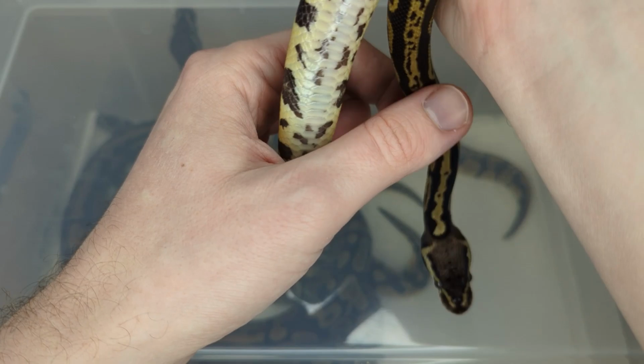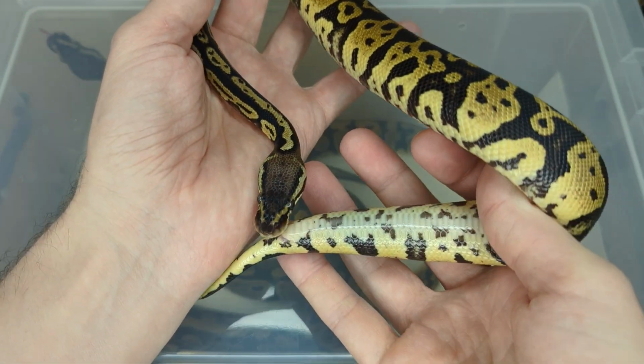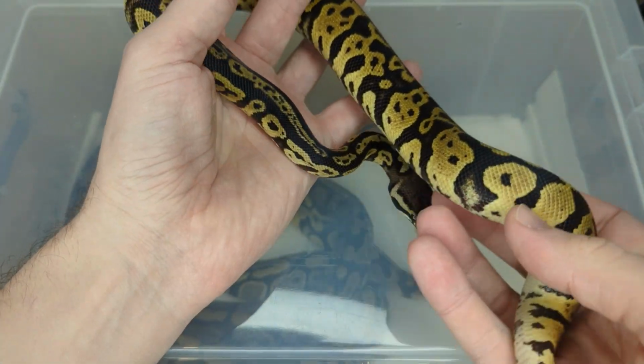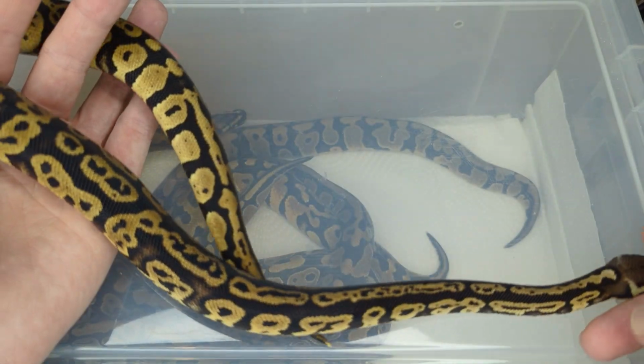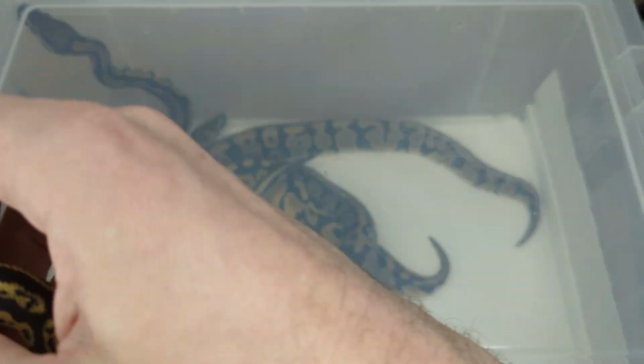Again, not a lot of clues to go on, but they are clues that you can pick up on, especially if you've got several. Sorry if I'm knocking the camera, by the way, everyone. This is a bit of a tricky setup I've got going here.